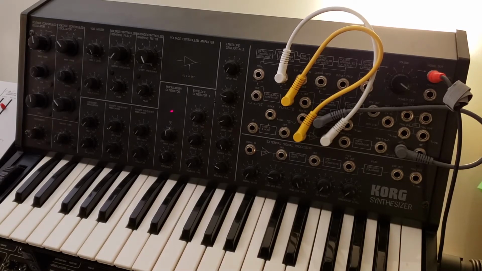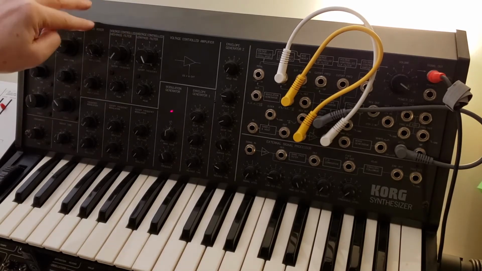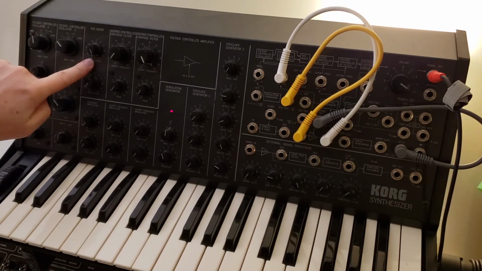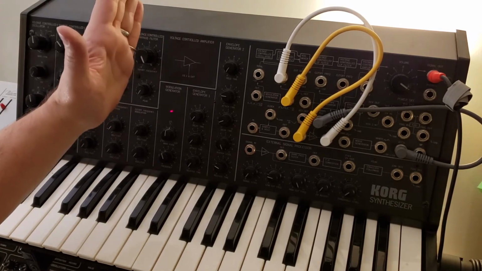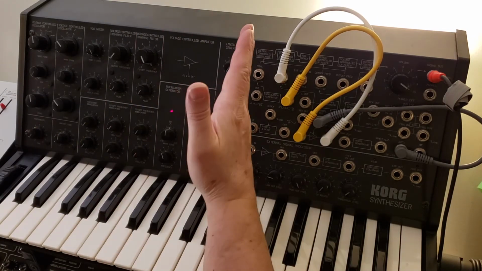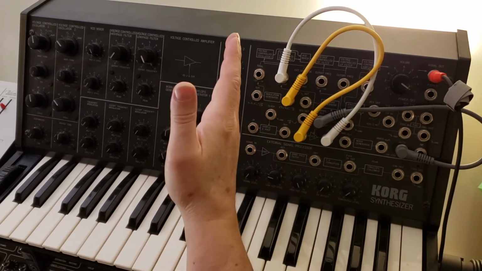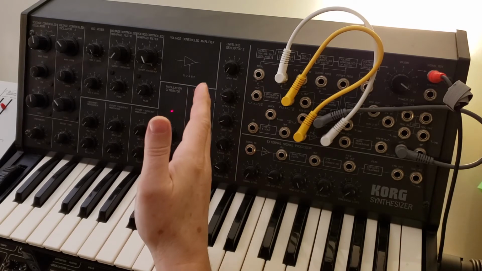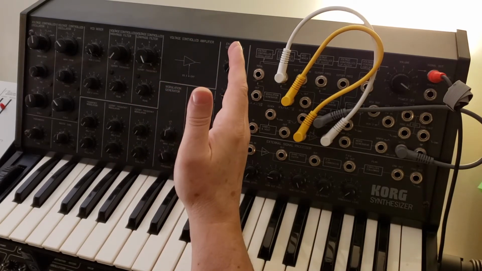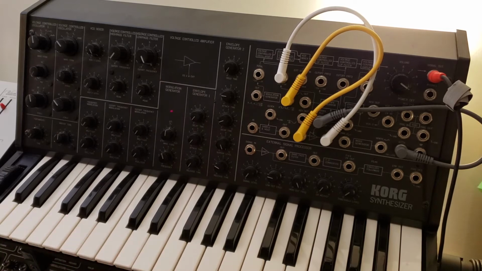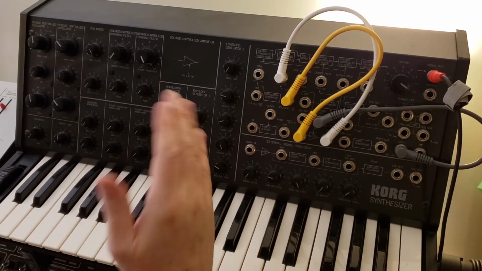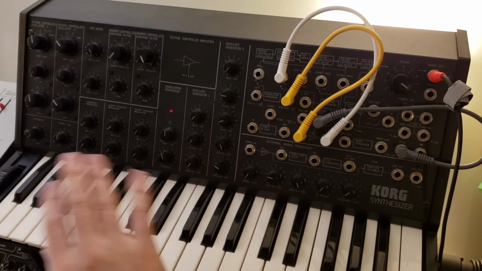So first things first, oscillator 1, mixer. I've only got oscillator 1 going through. It first passes through the high pass filter, then the low pass filter. The envelope generator 2 is your main envelope generator, not envelope generator 1. Envelope generator 2 is hardwired into the voltage controlled amplifier. To change that, you have to do some patching.